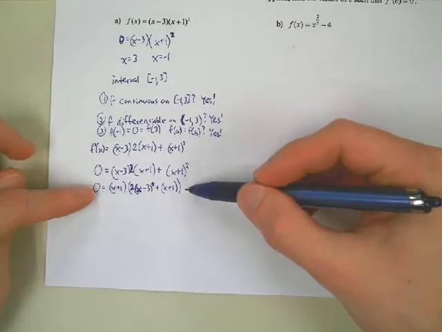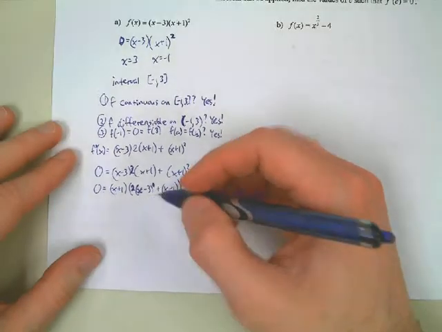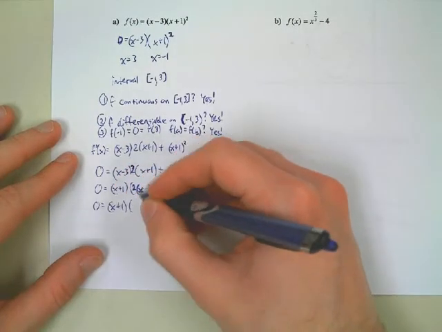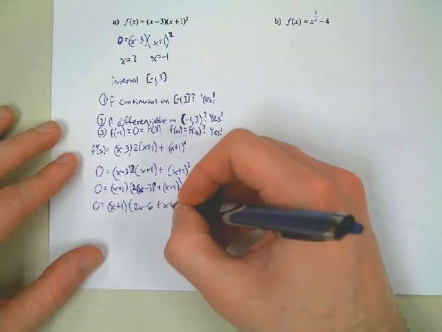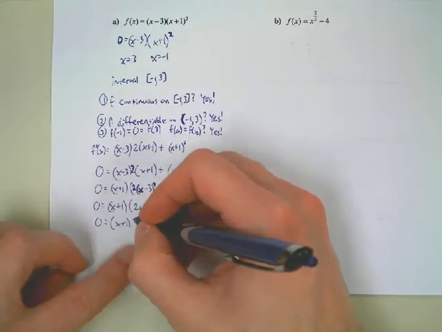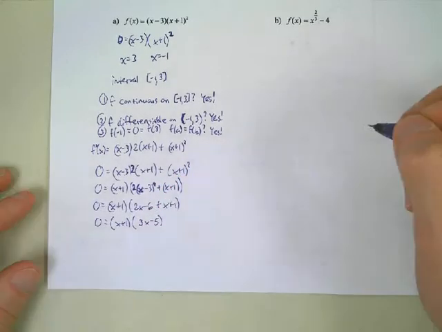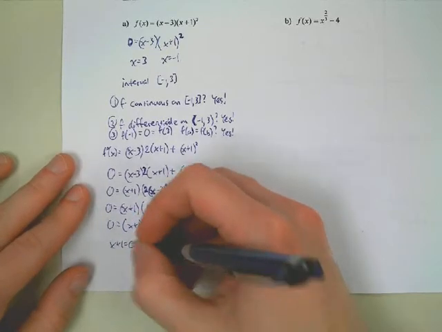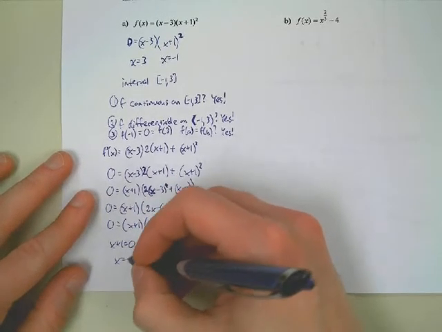Okay, so then we can just distribute. This is so much easier than multiplying all that stuff out. It becomes 2x minus 6 plus x plus 1. And so we get 0 equals x plus 1 times 3x minus 5. Now you can split it up, right? x plus 1 equals 0, 3x minus 5 equals 0. So x equals -1, and x equals 5/3.